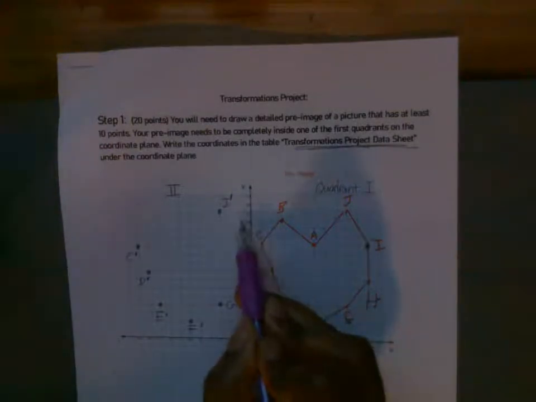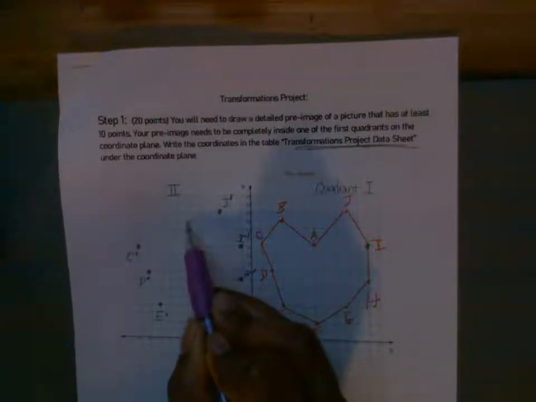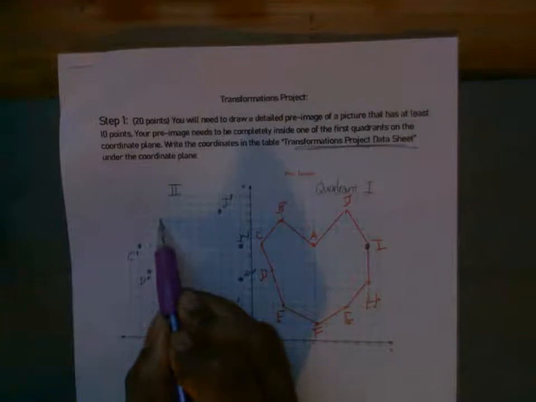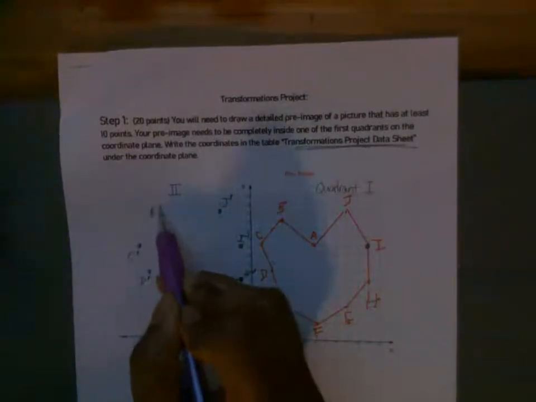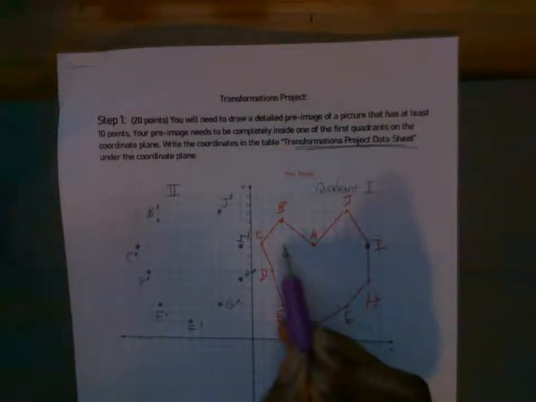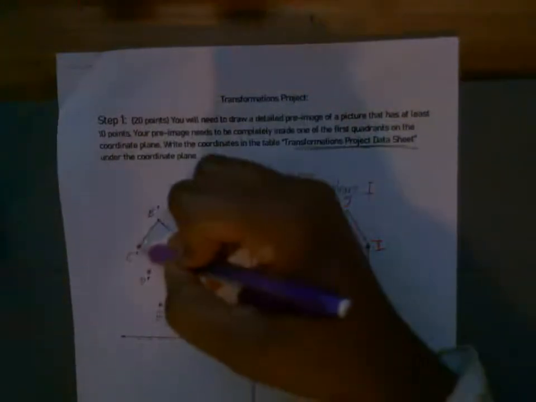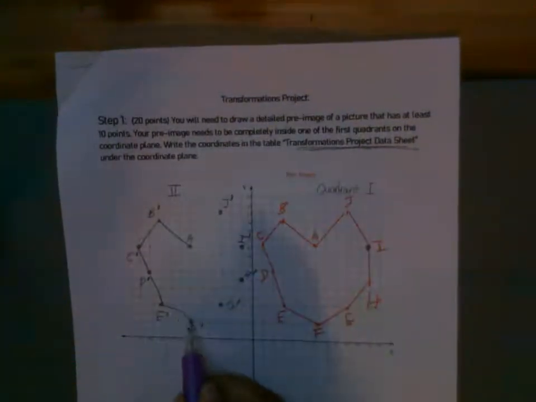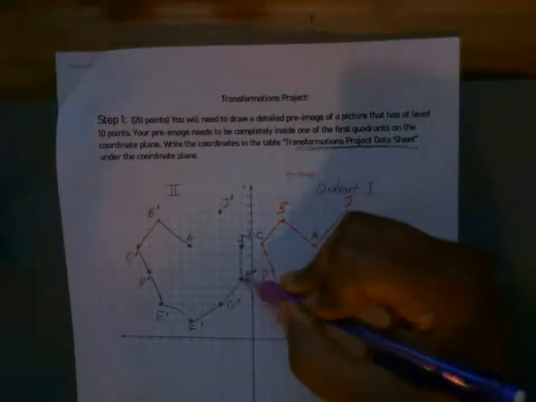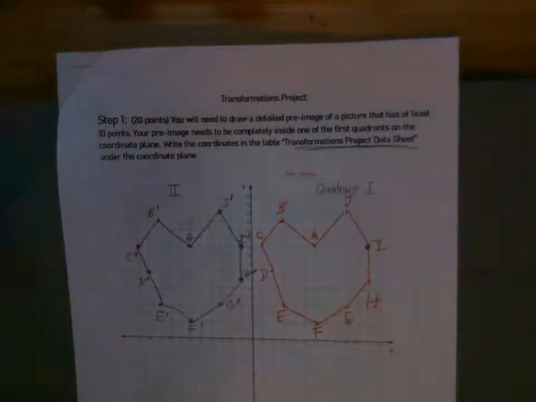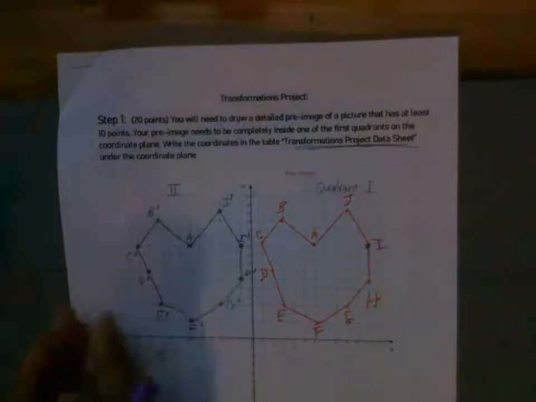B, 1 through 12. This is B prime. And then A, 1 through 12. This is A prime. So when I connect these, you can see that this object has just moved, shifted 12 units to the left. So that's what I'm going to write up here as my translation.